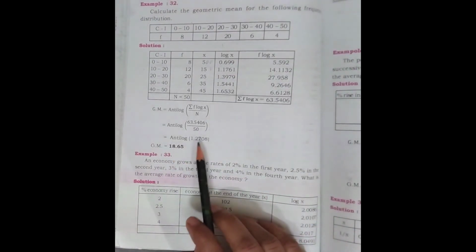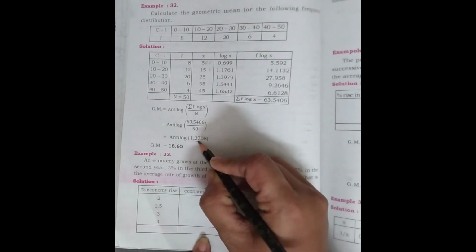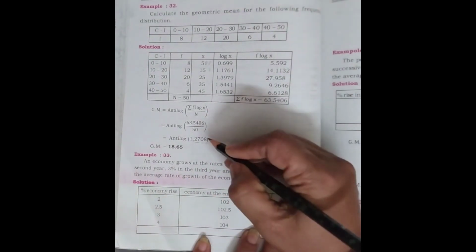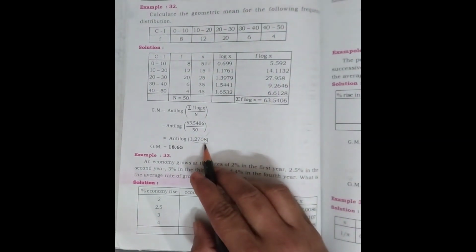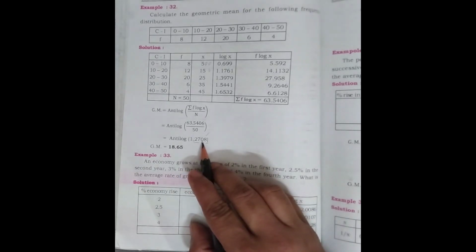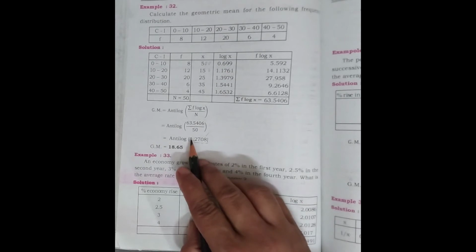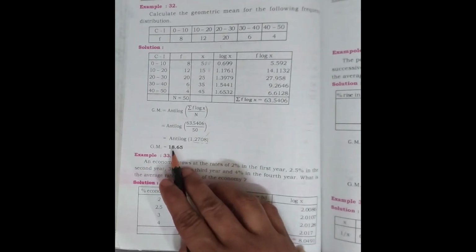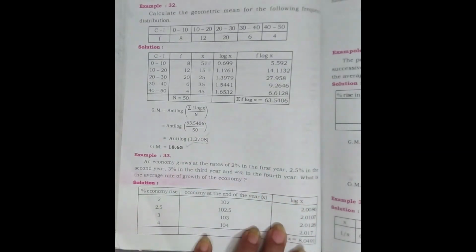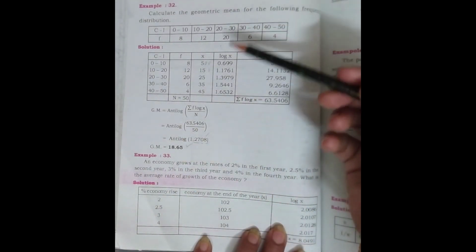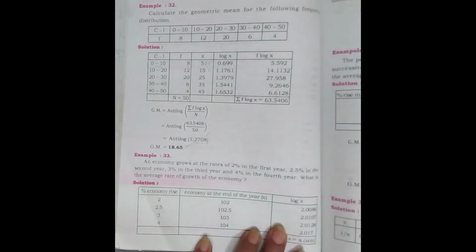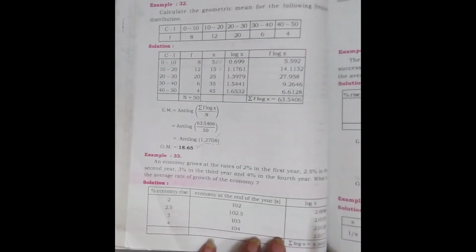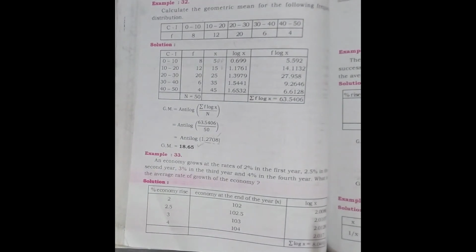Okay, 18.65, how it came: 0.27 in the 0 column and 8 as the mean difference. If a fourth value is there, you must look at the mean difference. Look at 0.27 in the 0 column, look at 8 as the mean difference, and add. Then it is 1 point, that's why after 2 digits you have to give a point here. That is 18.65, the answer. Okay. This completes the geometric mean problems. Then we will take the harmonic mean over here.